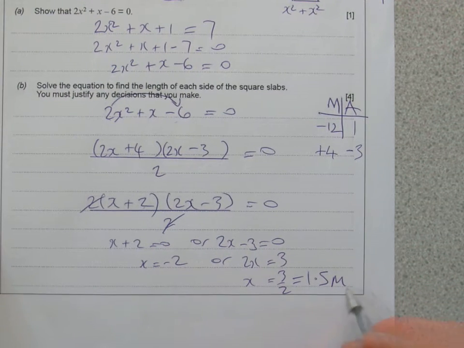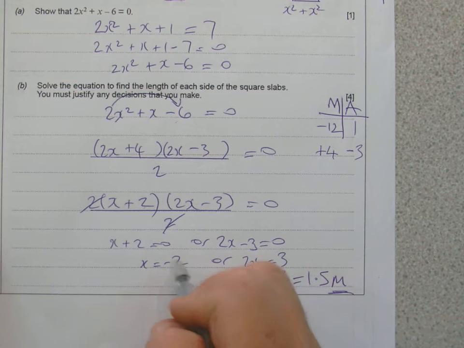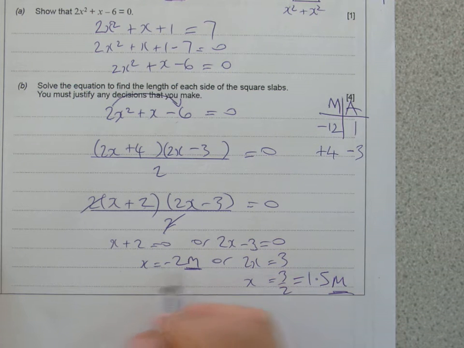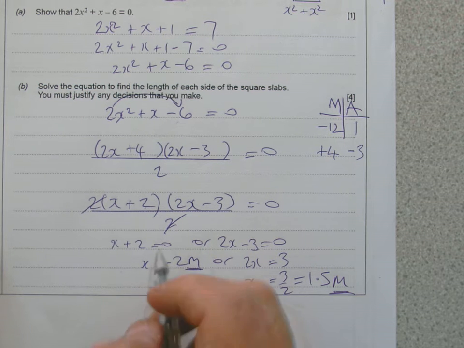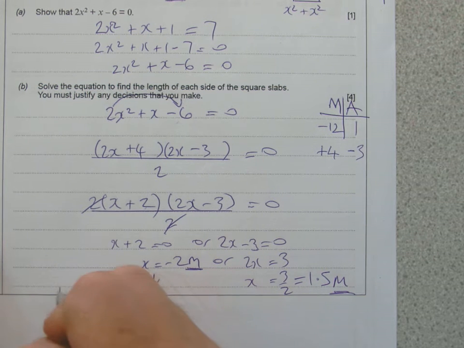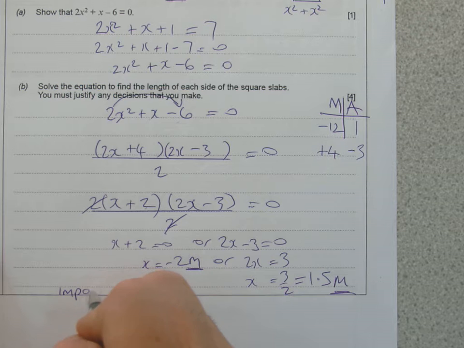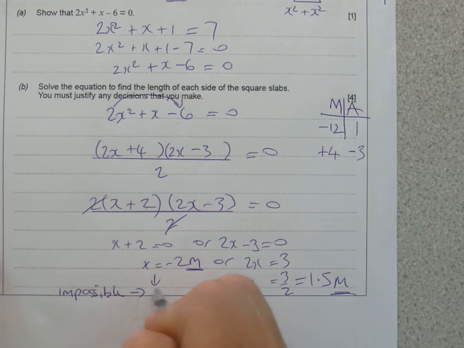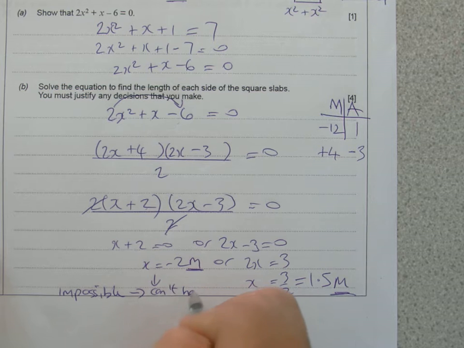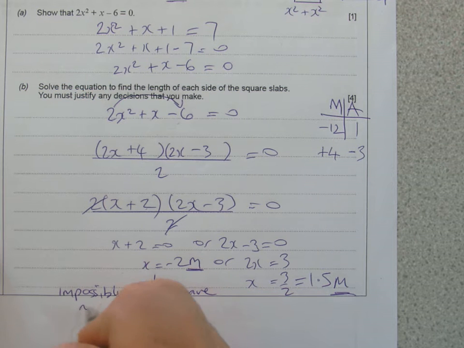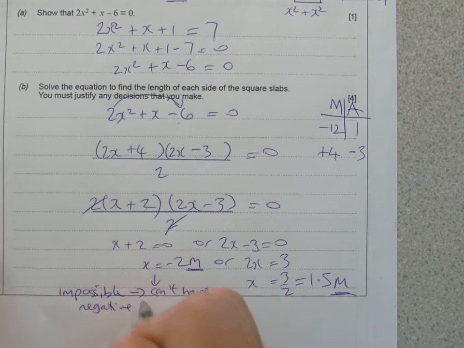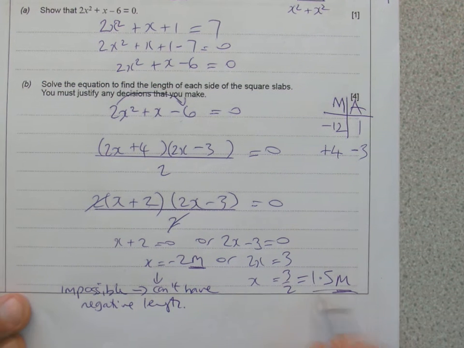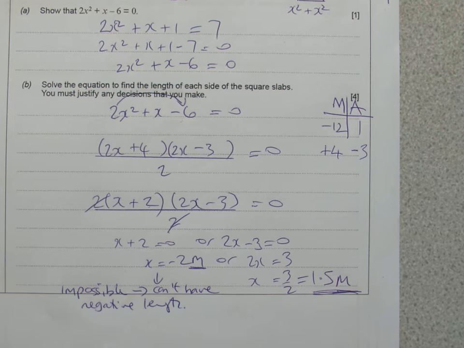Now, the fact that I put the units in there, meters, you can't have minus 2 meters, can you? So you just need to say, look, this is impossible, because it does say justify in the question. It says justify any choices you make. So impossible, can't have a negative length. So that result, that solution, we ignore. This is the one we take here, 1.5.